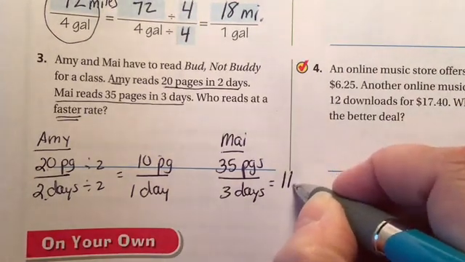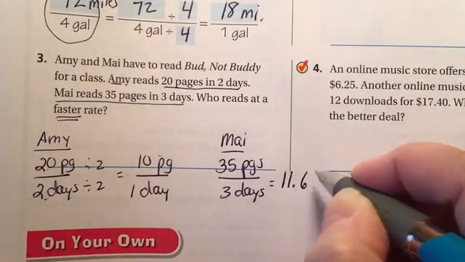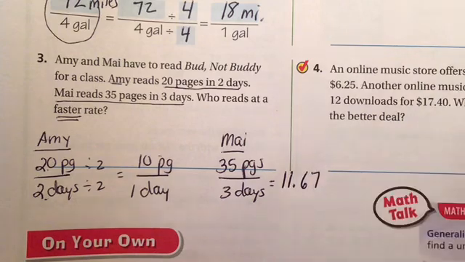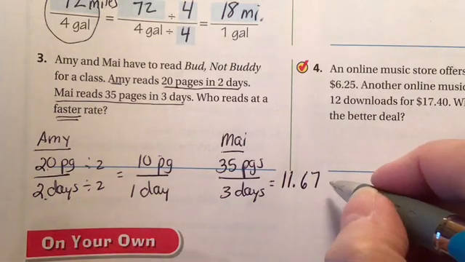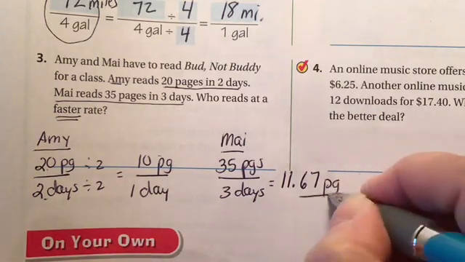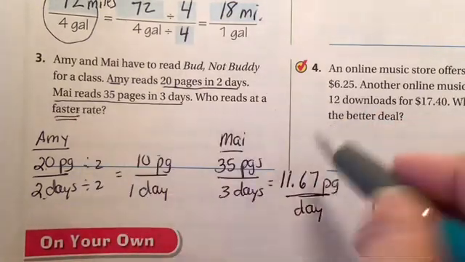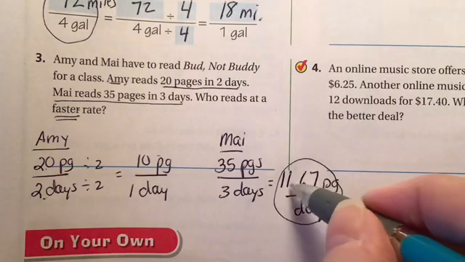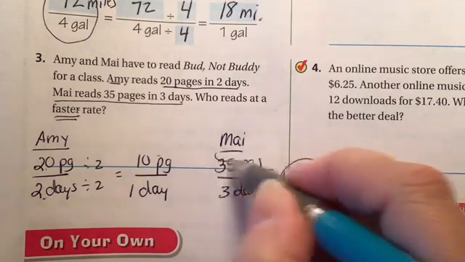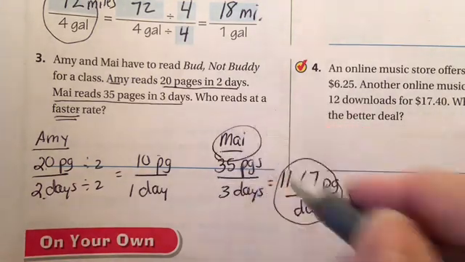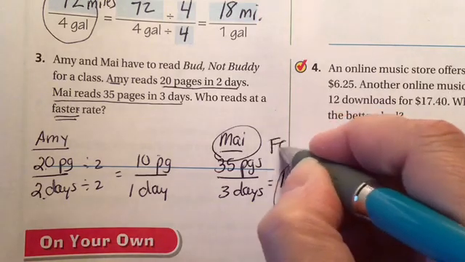So 11 point, and it's repeating 6, but that's fine. I'm just going to put 6, 7, round it off. And that is pages per day. So who read at a faster rate, the higher number. So more pages in 1 day, the answer was Mai. Mai read at a faster rate. This one is the faster.